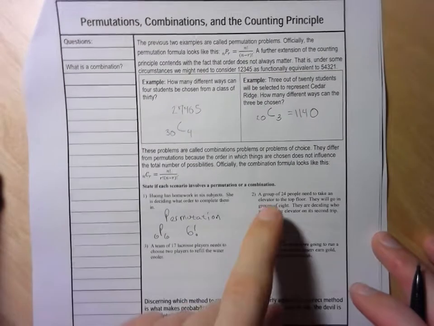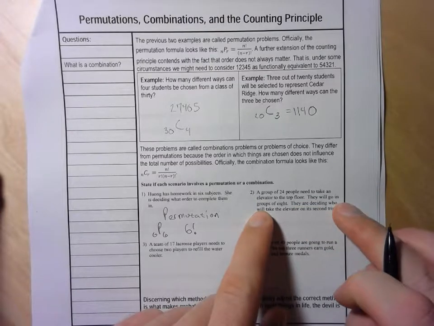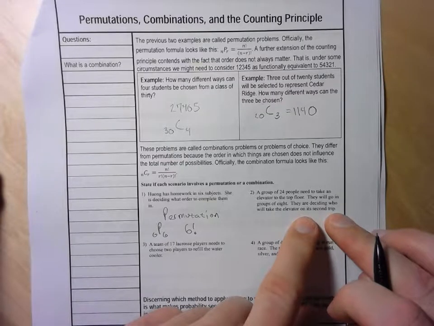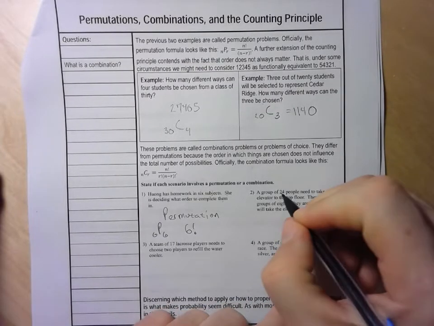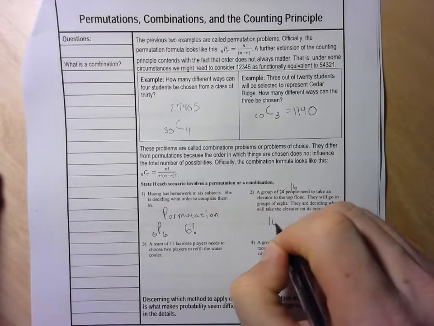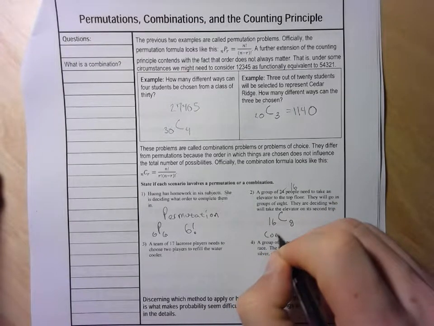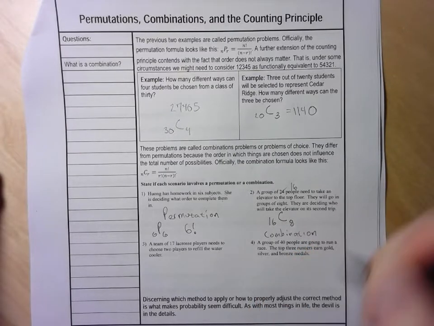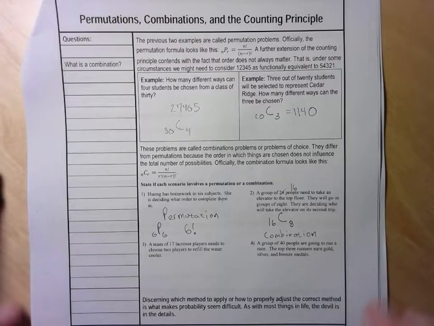A group of 24 people need to take an elevator to the top floor. They will go in groups of 8. They are deciding who will take the elevator on its second trip. So they're going in groups of 8. We're on the second trip. That means we only have 16 people left. So 16 choose 8. This is a combination, and it is a combination because we don't care what order the people get on the elevator. We just care that we chose 8 of those people.